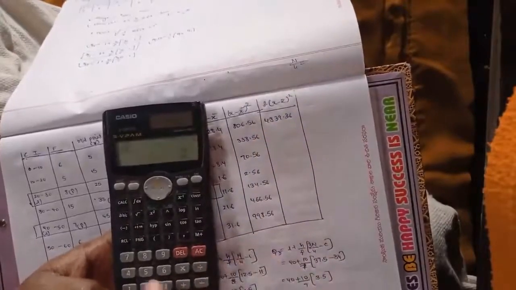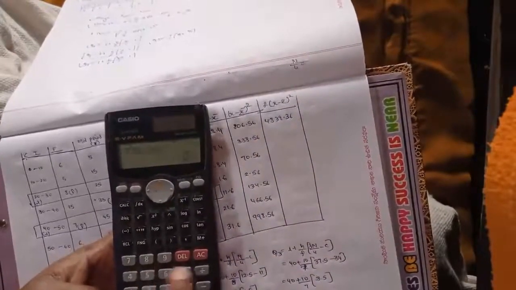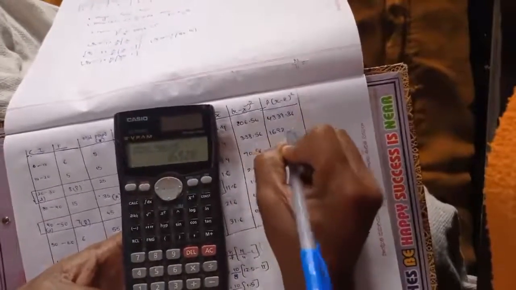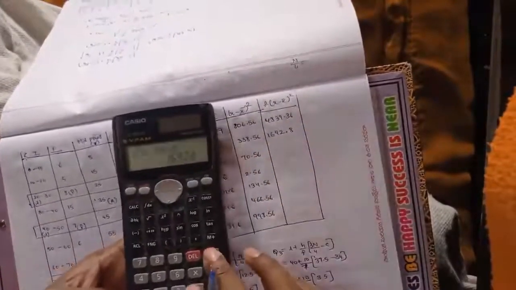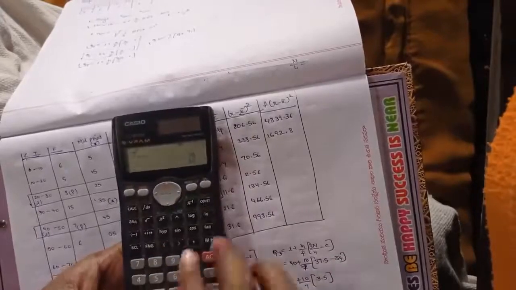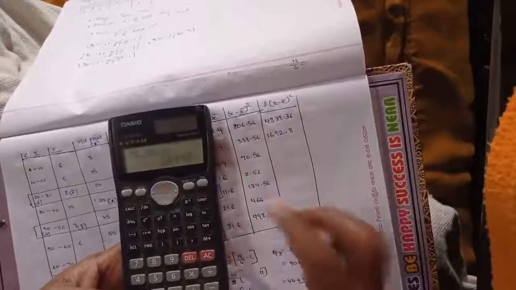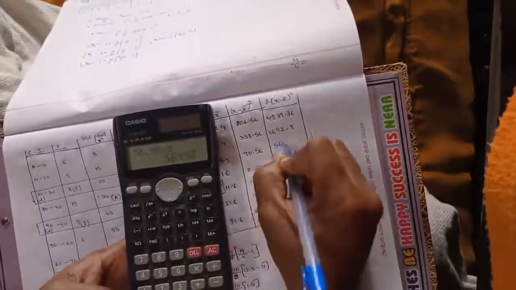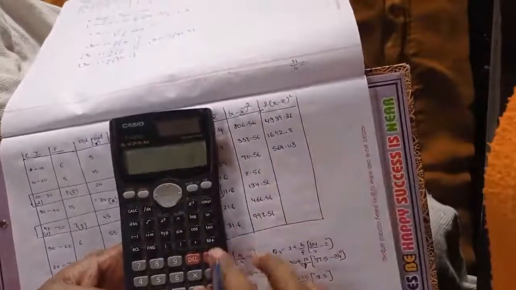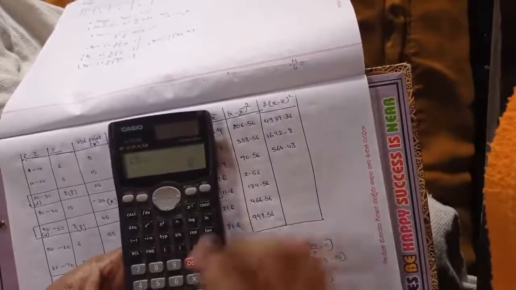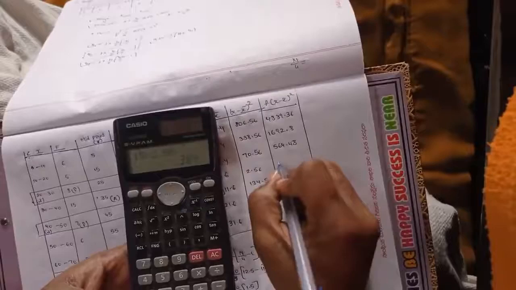Next, 338.56 into frequency 5 is 1692.8. Next value, 70.56 into frequency 8, 564.48. Next value it is 15 into 2.56, which is 38.4.